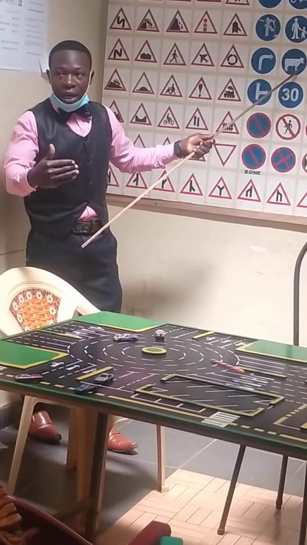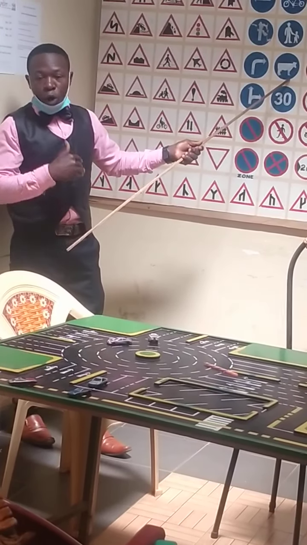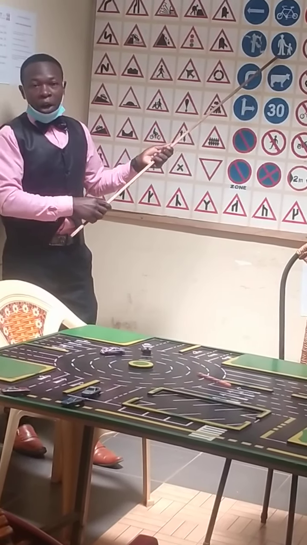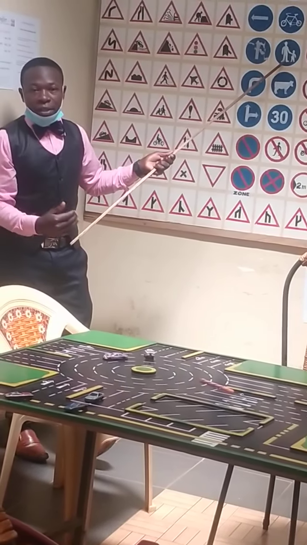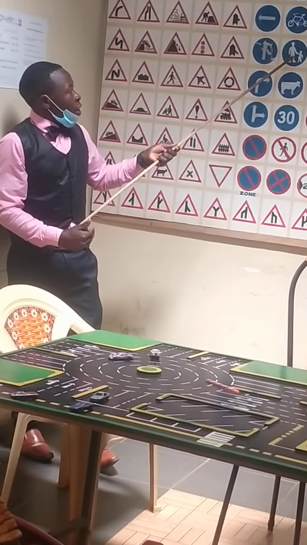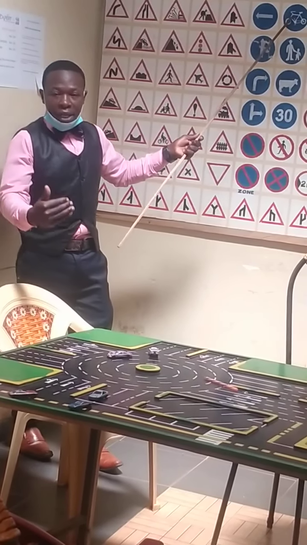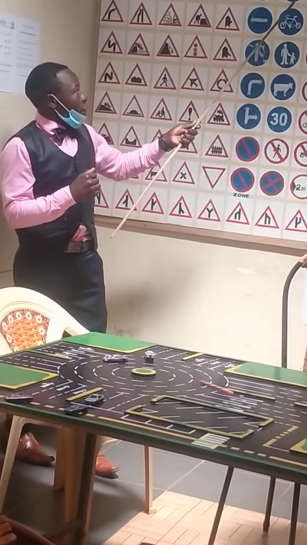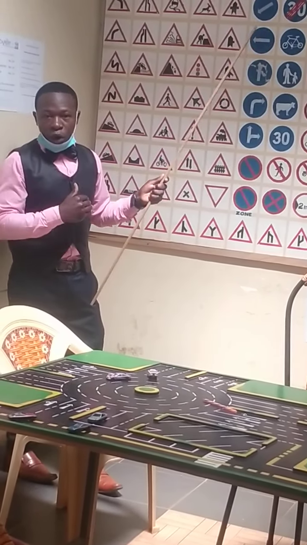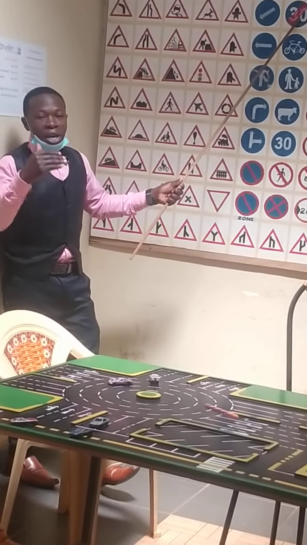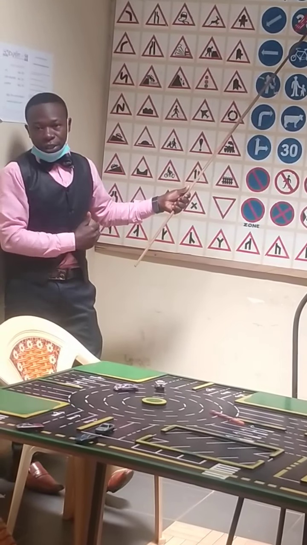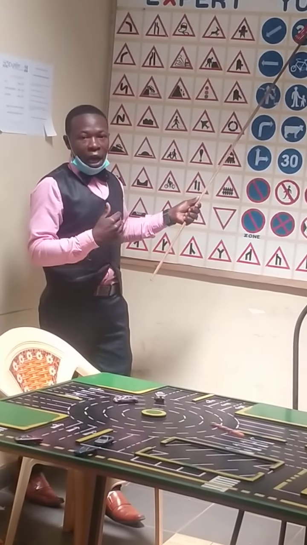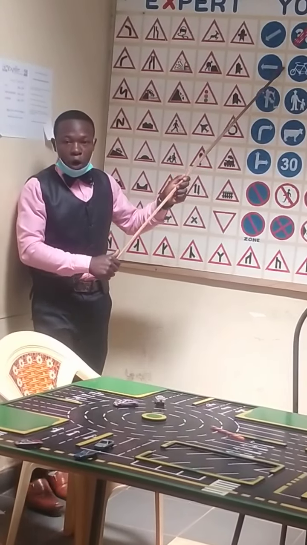This is a compulsory animal track. This one is a compulsory pedestrian track. This one is what? Compulsory bicycle track. Lastly, this is the end of compulsory minimum speed of that. End of minimum speed of what? That. So isn't it into a compulsory sign?